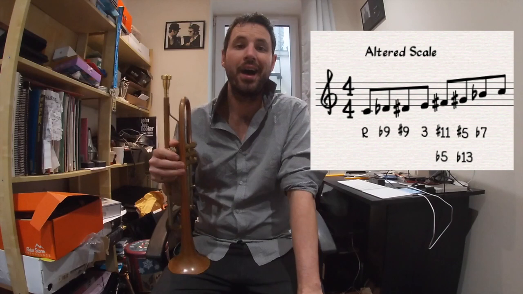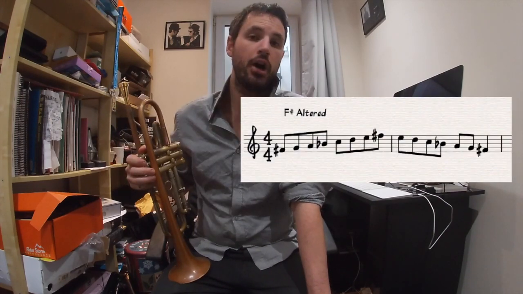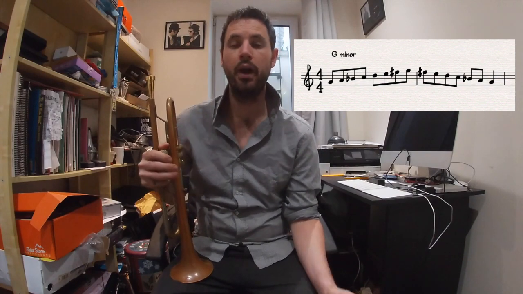So for the altered dominant chords, we're going to be using the altered scale. The altered scale comes from the melodic minor harmony, and it is the 7th mode of the melodic minor. Now that may sound complicated, but all it means is that you are going to be playing the melodic minor scale up half a step from the altered scale that we want to play. For example, F sharp altered is going to be the same scale as G minor.